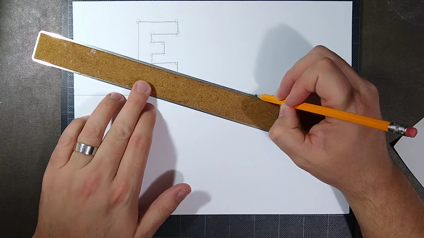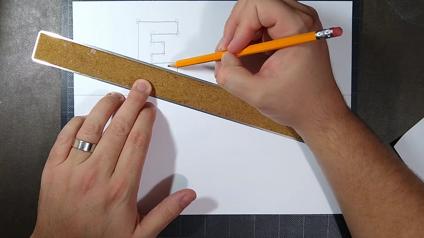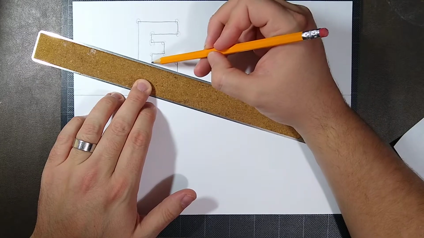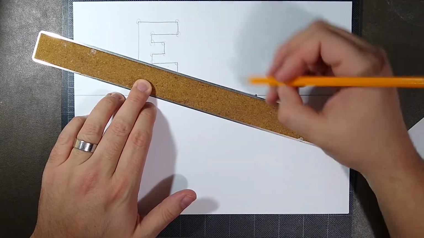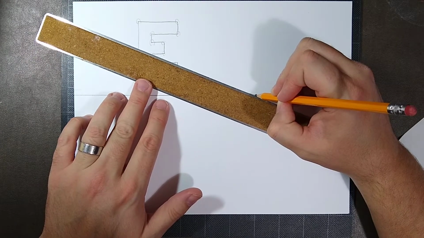Keep scooching up. We're at this corner right here. Now if I draw a line here, it's going to go through this bottom part of my E. So I'm going to skip this one. I'm not going to draw that one. I'm going to keep moving up until I hit my next corner.